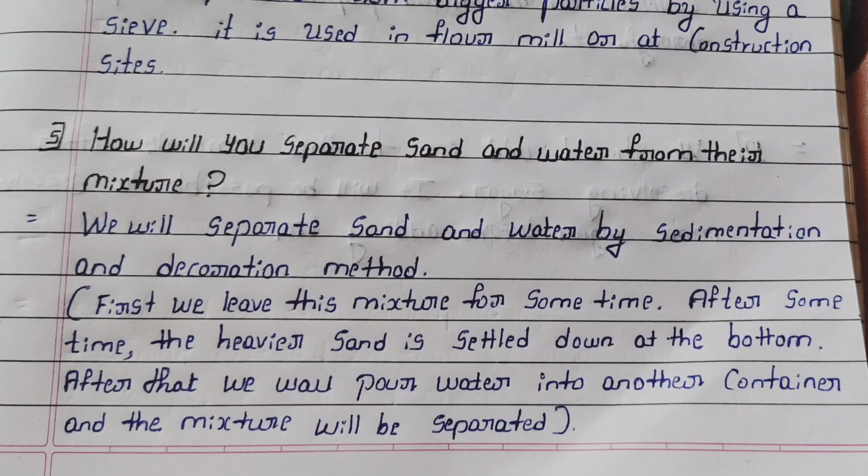Fifth question, how will you separate sand and water from their mixture? Answer, we will separate sand and water by sedimentation and decantation method. First, we leave this mixture for some time. After some time, the heavier sand settles down at the bottom. After that, we will pour the water into another container and the mixture will be separated.